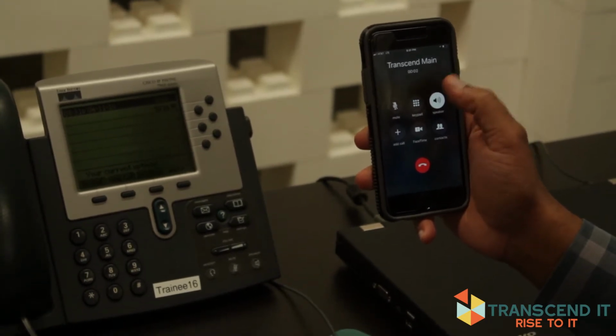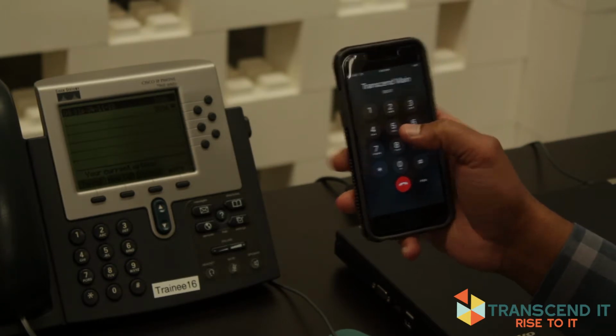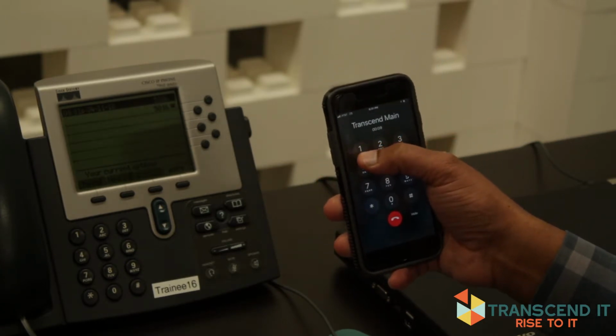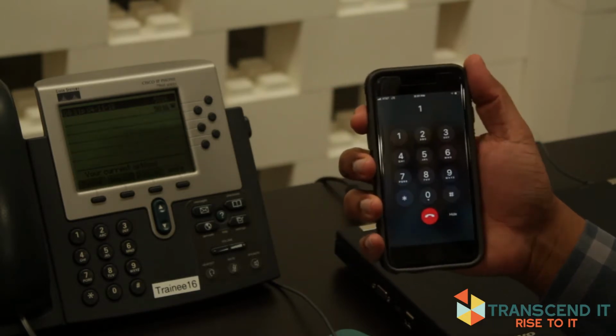Thank you for calling Transcend IT. Please choose from the following options. Press 1 to reach recruiting. Press 2 to reach sales. Press So I'm going to press 1 for recruiting. Wait while I transfer your call.